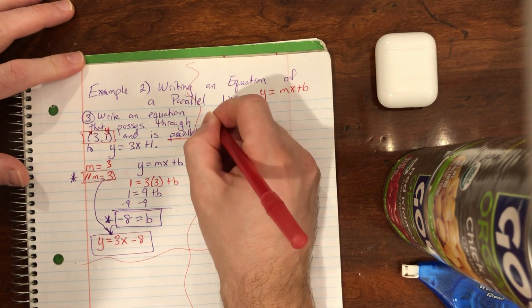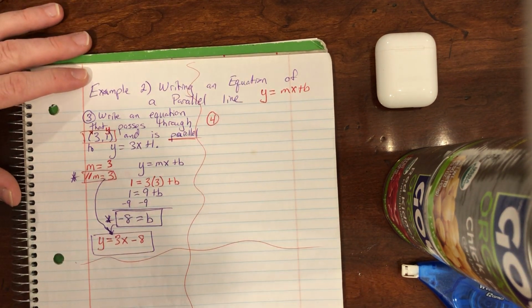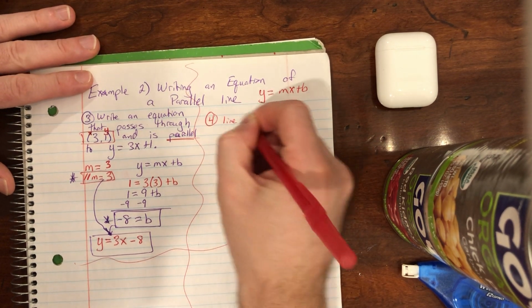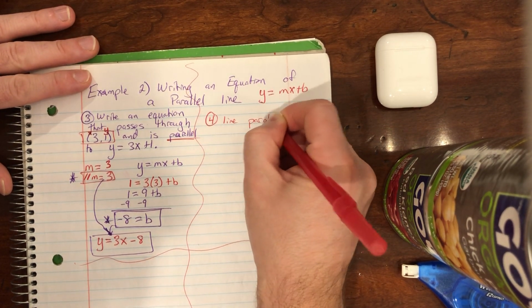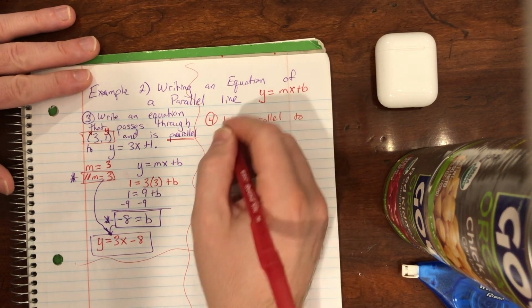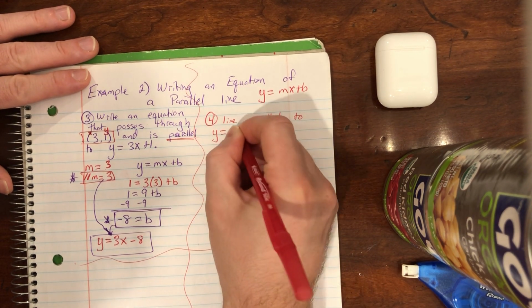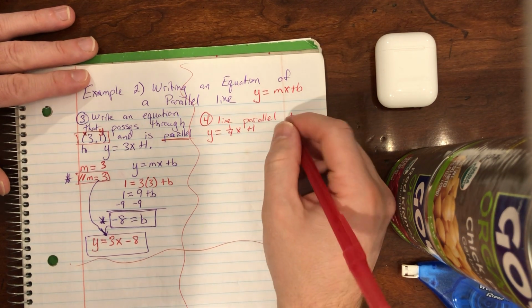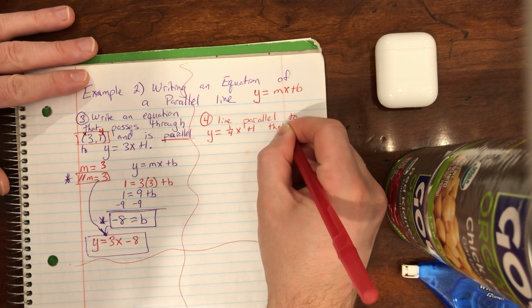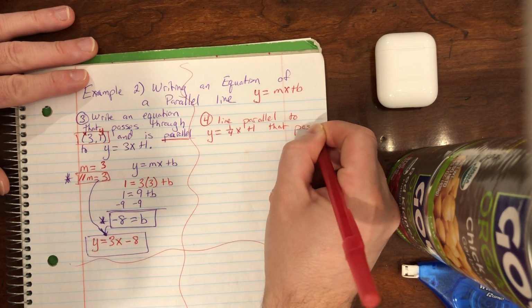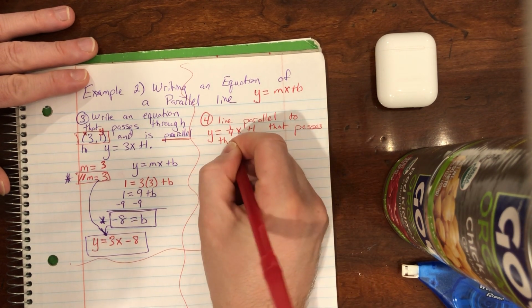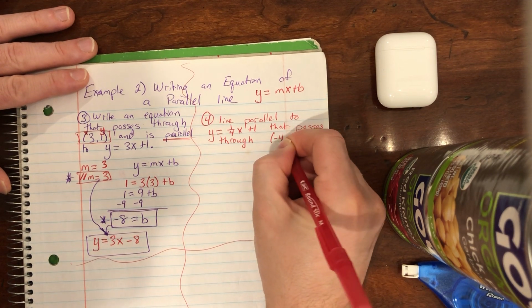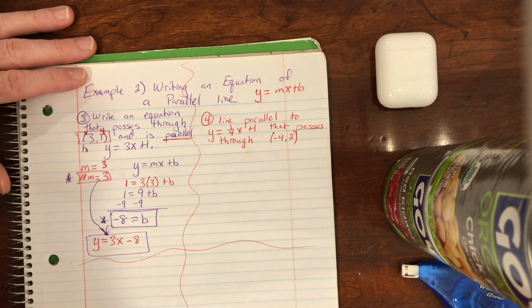All right. We're going to do the same thing to a different line in example 4. All right, so I want a line parallel to y equals 1/4 x plus 1 that passes through (-4, 2).